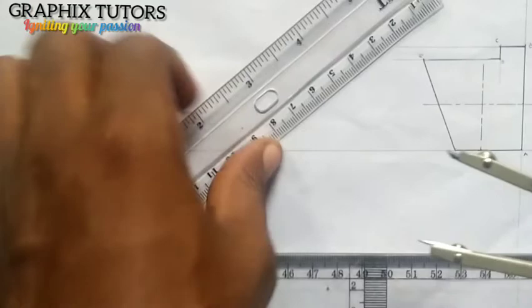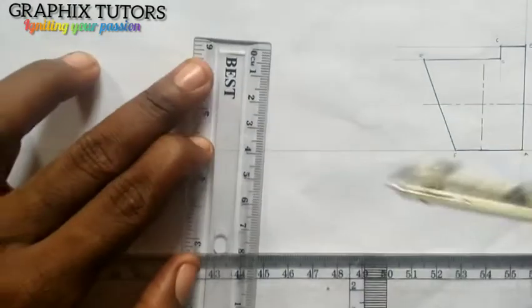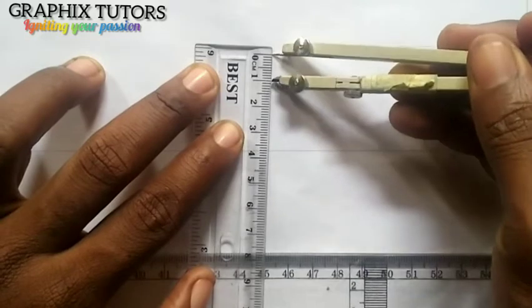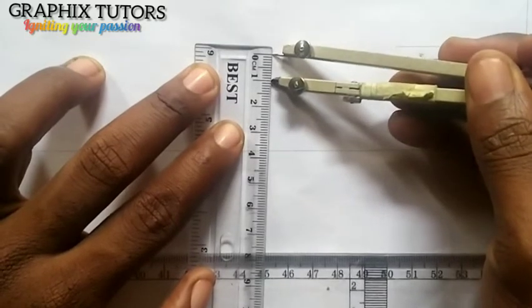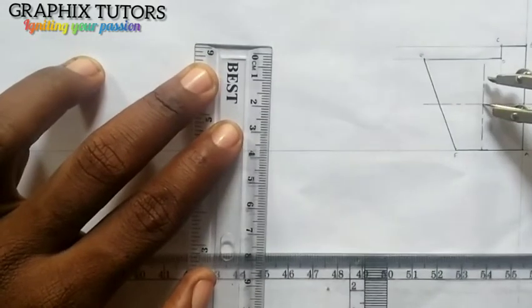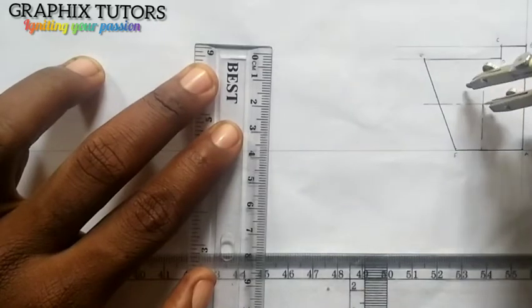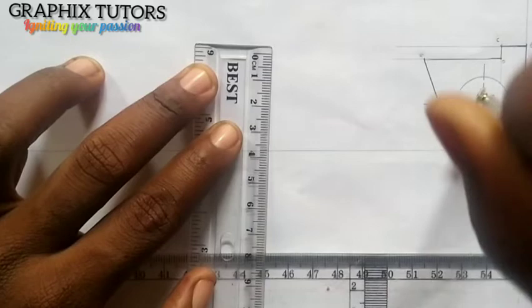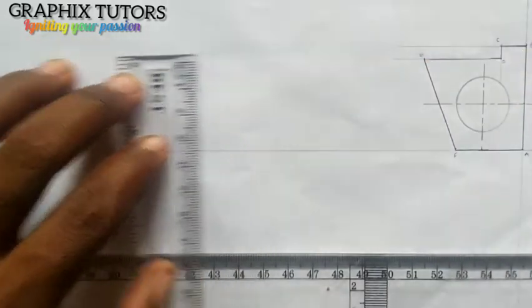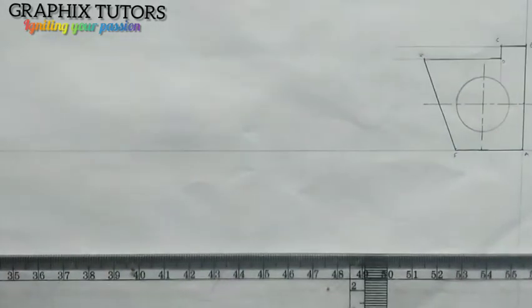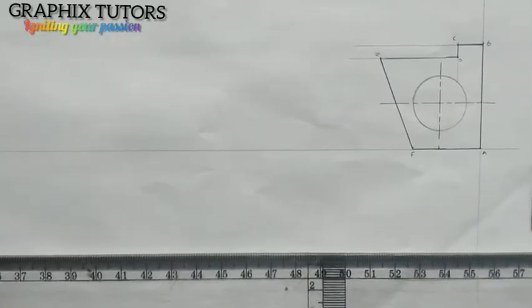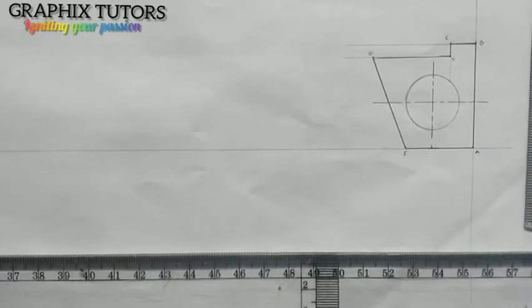I can say okay, from 1 to 0 or 0 to 1 is 10. This is my 10 here, the radius. And I'll place it at the center and draw my circle this way. Now if you see this, I have successfully drawn my shape out. You can see that I have successfully drawn the shape out.